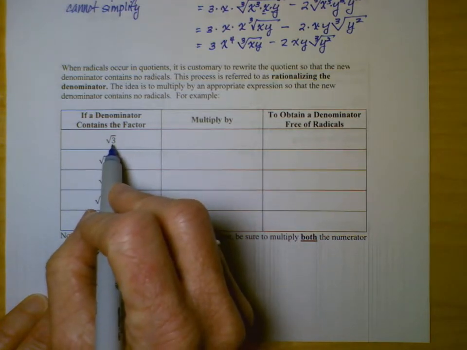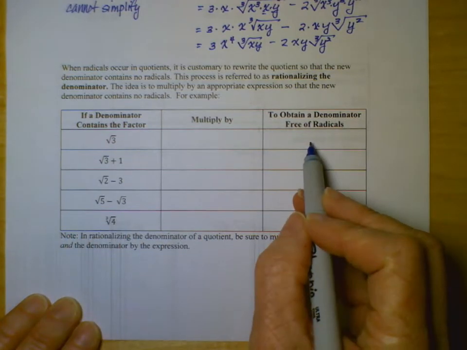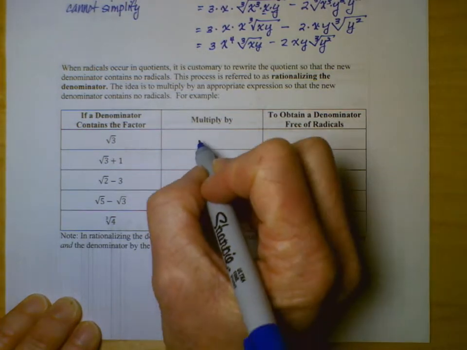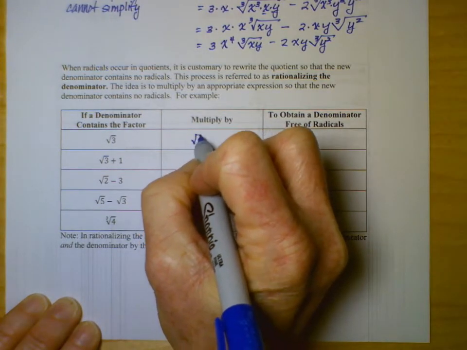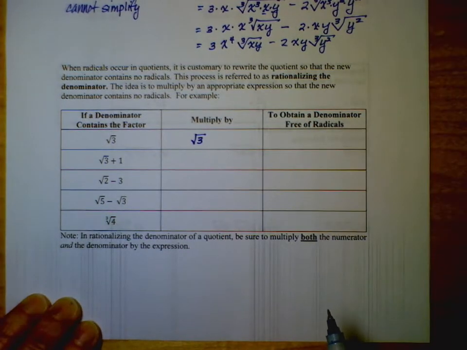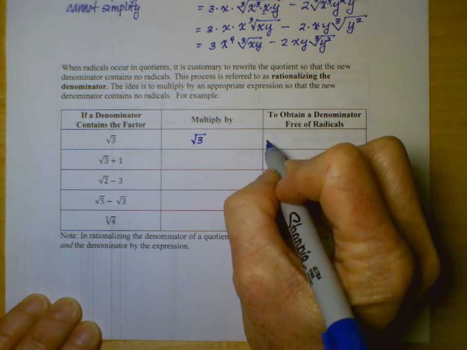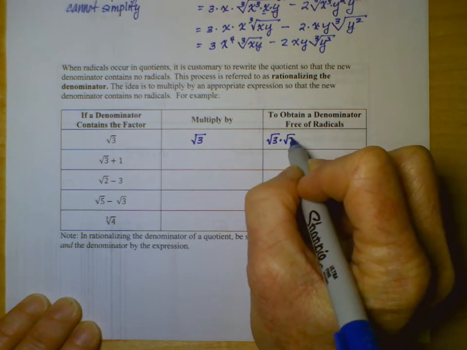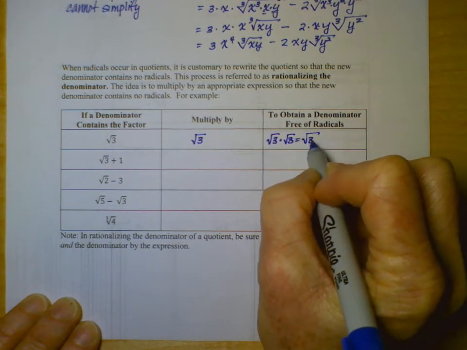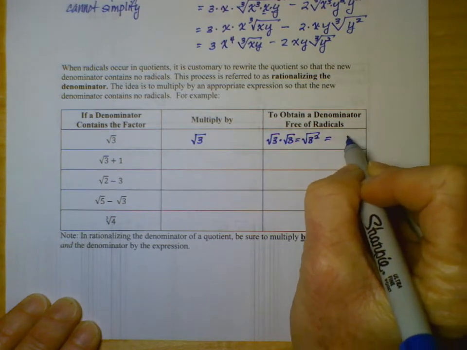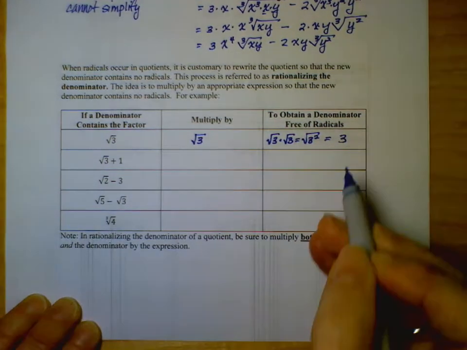What would you multiply the square root of 3 by in order to get rid of the radical? Well, the smallest and easiest thing would be to multiply by the square root of 3. Why? Because according to our properties, if we multiply the square root of 3 times the square root of 3, we get the square root of 3 squared, which is 3. And now we have no radicals.